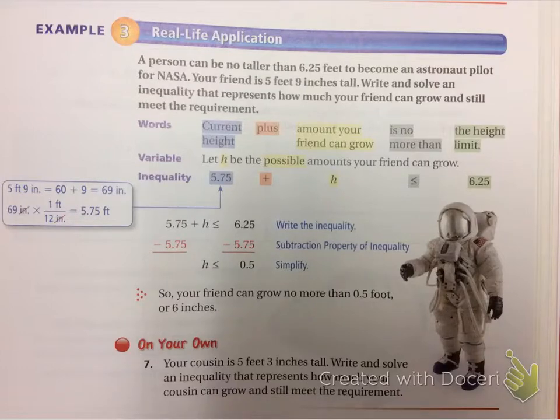Okay. Let's go ahead and read it together. You can pause it, write it down, and then we'll read aloud together, or you can write as I read. Let's go. A person can be no taller than 6.25 feet to become an astronaut pilot for NASA. Your friend is 5 feet 9 inches tall. Write and solve an inequality that represents how much your friend can grow and still meet the requirement.